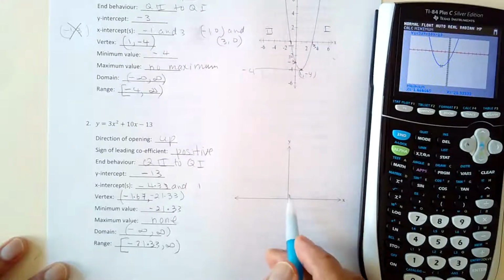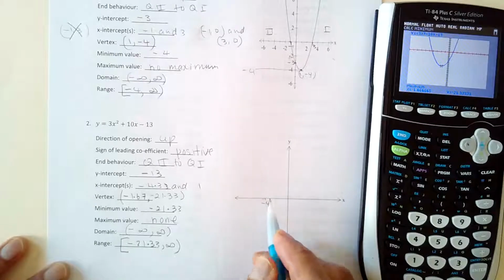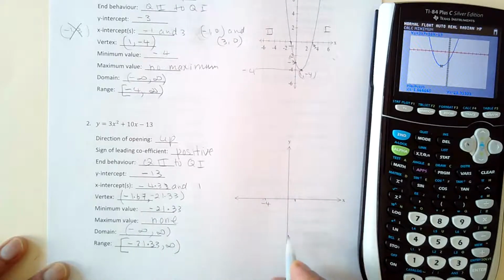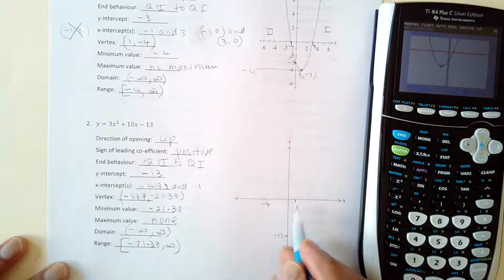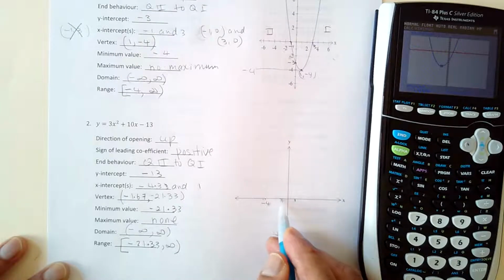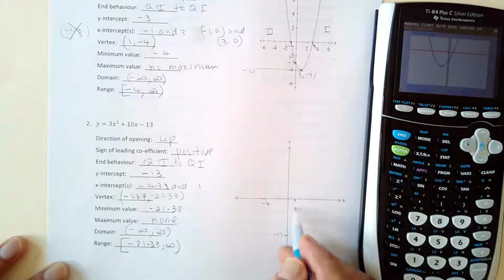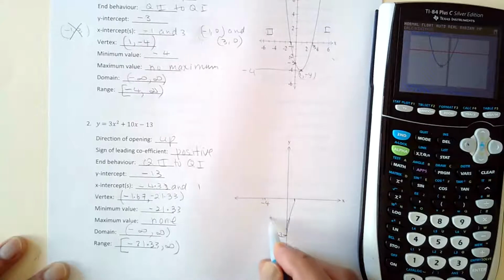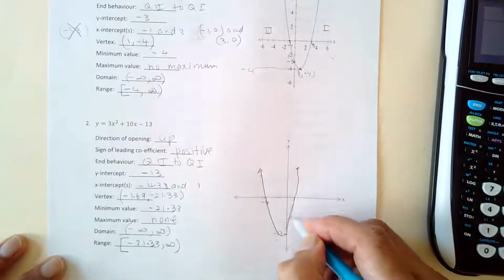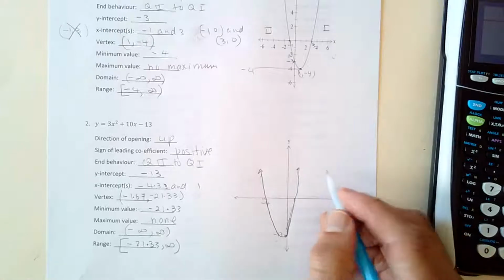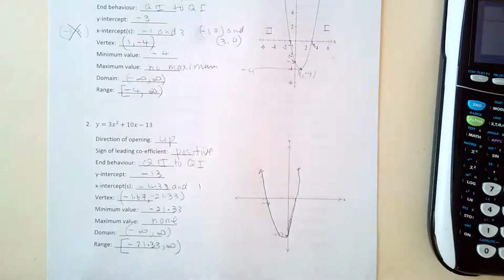So we'll do a sketch of that graph right now. We have x-intercepts at negative 4.33 and 1, and our y-intercept is negative 13. We know our graph is a parabola with an axis of symmetry. So be careful with these graphs.